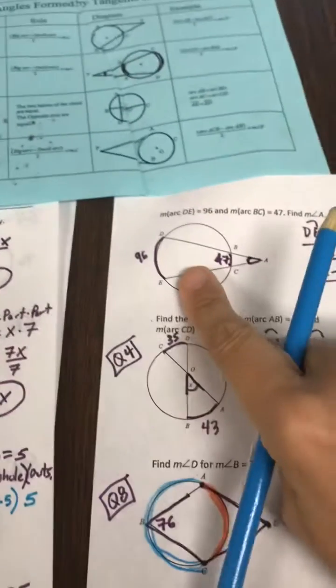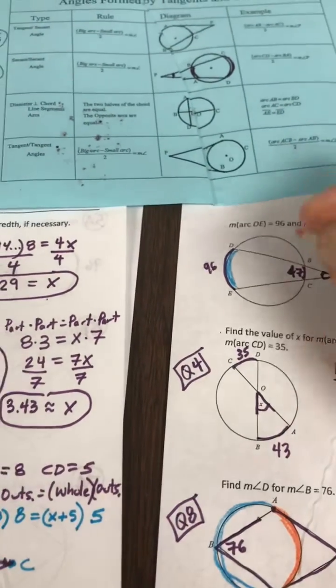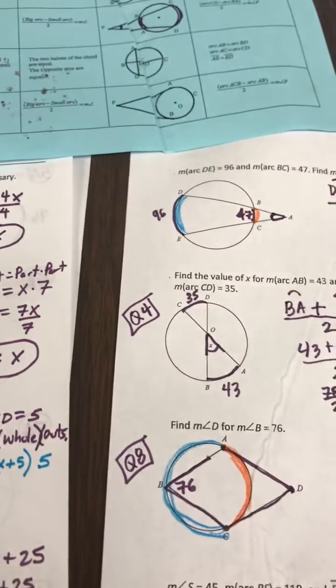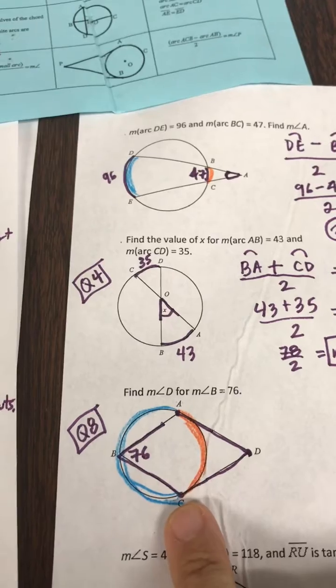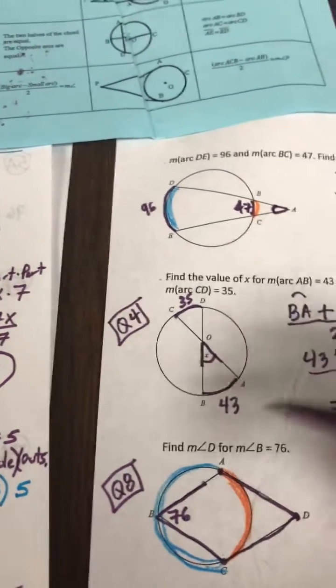That didn't happen back here. The little arc and the big arc don't make up the whole circle, but there is a relationship here that only happens if I have two tangent lines. So let's see how that would work out.